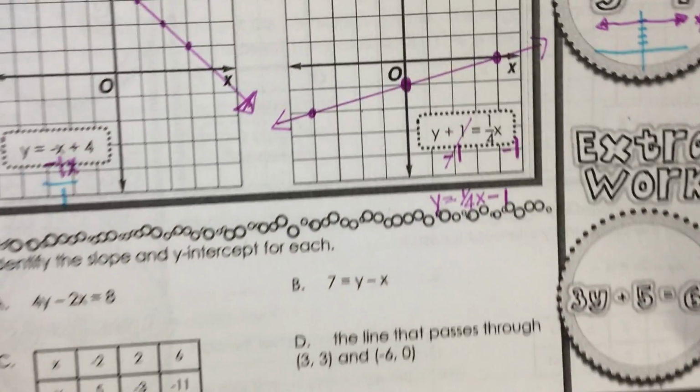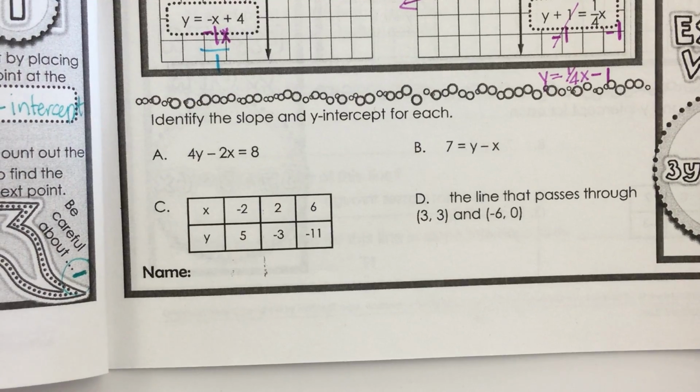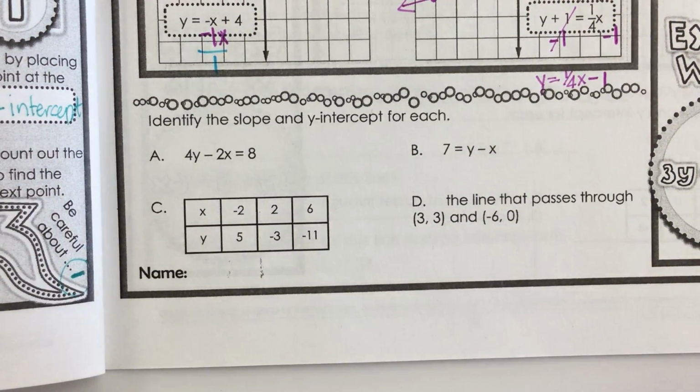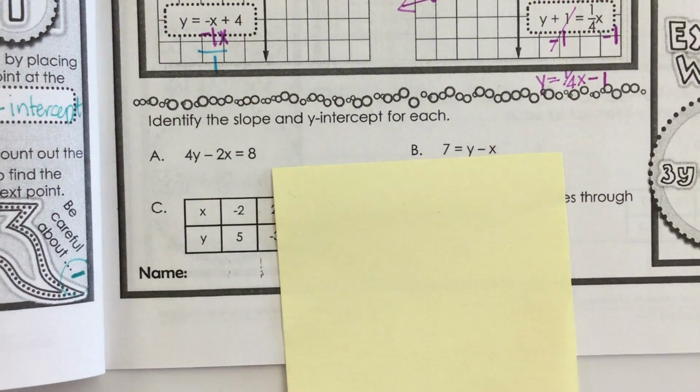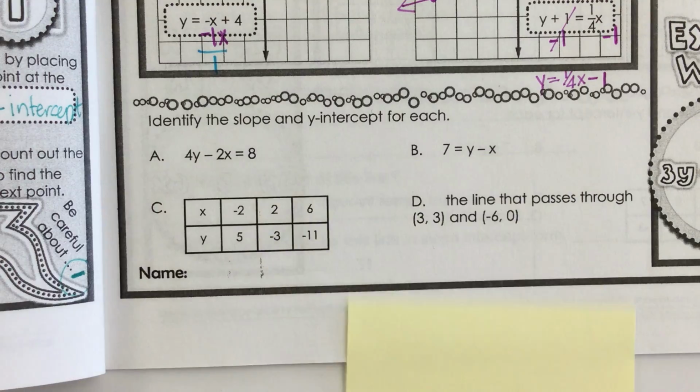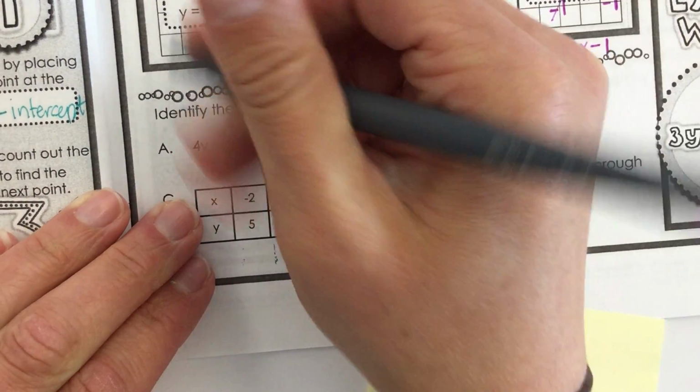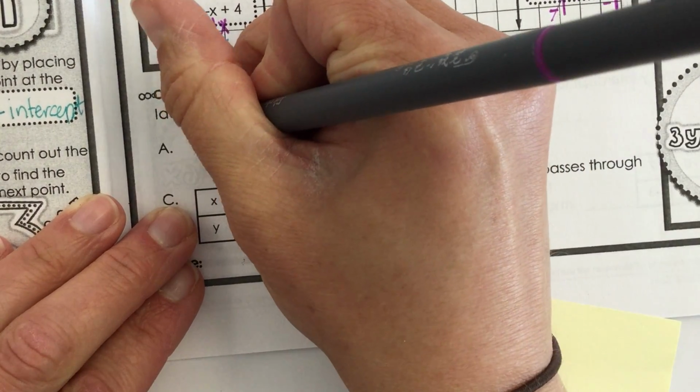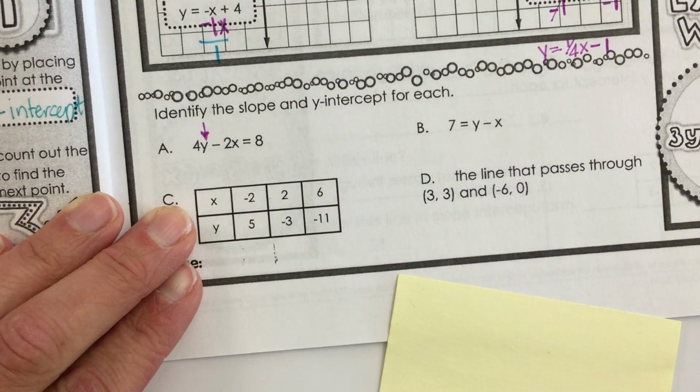Okay, down at the bottom, this is a little bit tricky. They want us to find our slope and our y-intercept for each one. I'm going to grab another little piece of paper here. So letter A, I guess I could probably do this one on there. If we want to get it in slope-intercept form, you have to get y by itself.